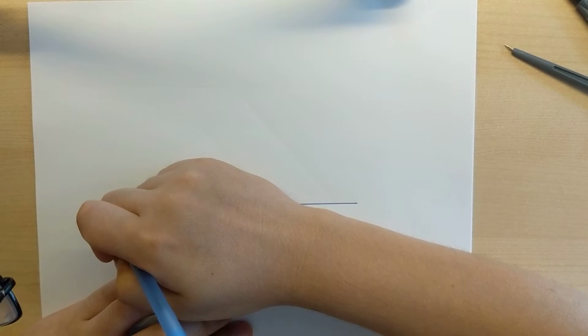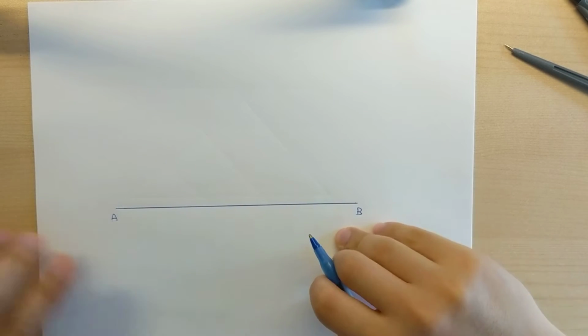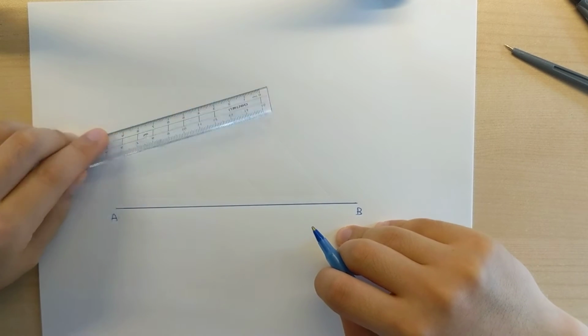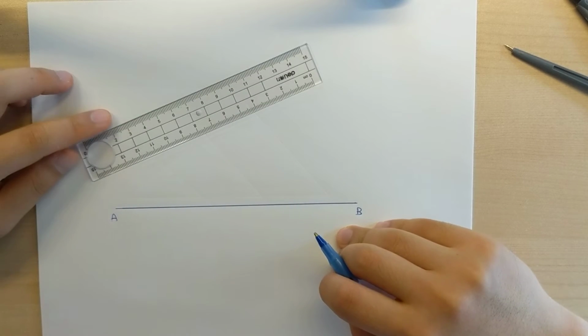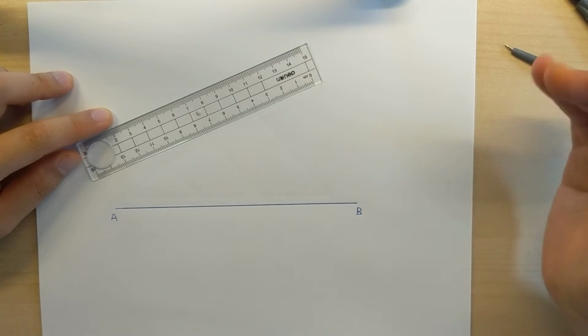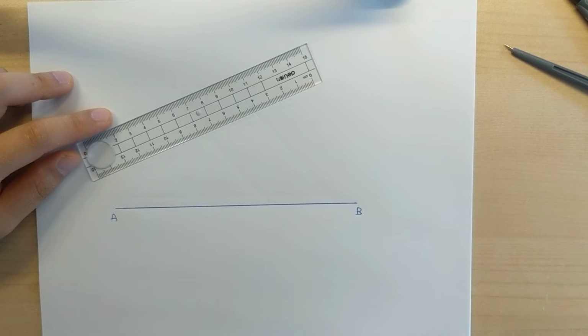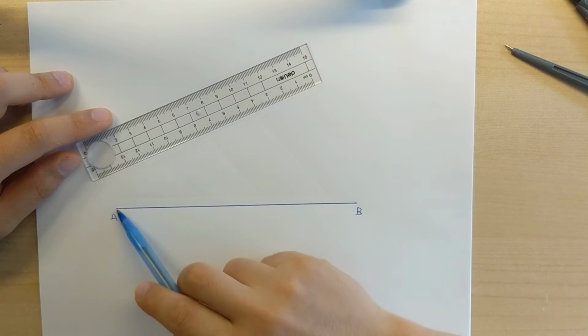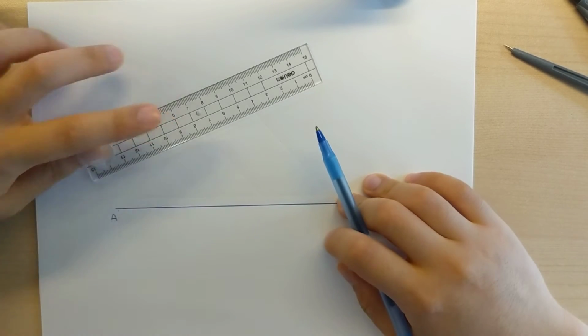All right, so to first start off, I'm going to take this line segment, and I want to call this line segment here A and B, just so that I can work with it, and it'll be easier to communicate with you guys what I'm doing later on. And this may seem very out of left field here, but I'm going to draw a line starting from A going outwards.